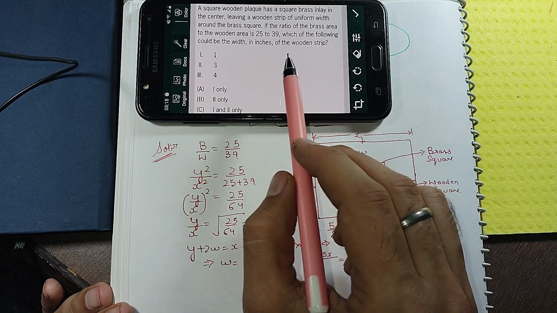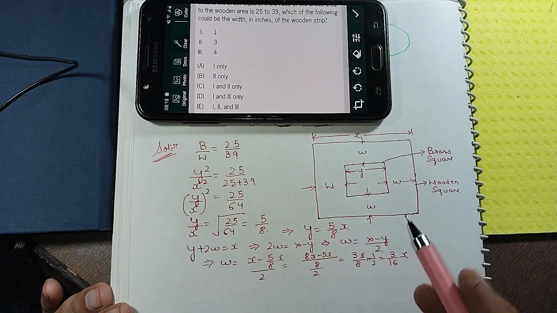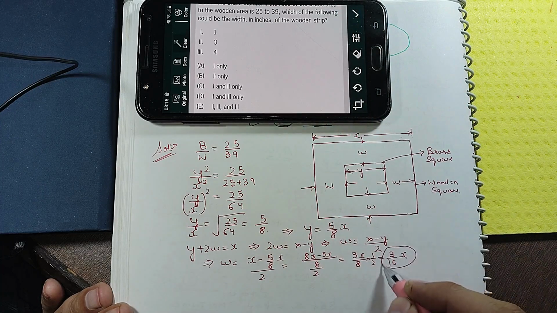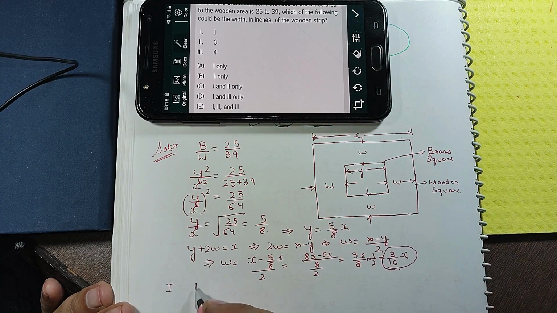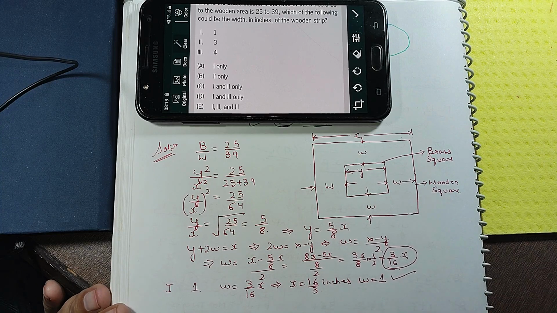Now the question asks us which of the following could be the width in inches of the wooden strip, right? So it will solely depend on the value of x, right? Now the first case is 1 inch. Since the width is equal to 3 by 16 of x, if I suppose that x is 16 by 3 inches, in that case width will be equal to 1. So this width is possible because we have no constraint on the value of x. So x can take any value, right?